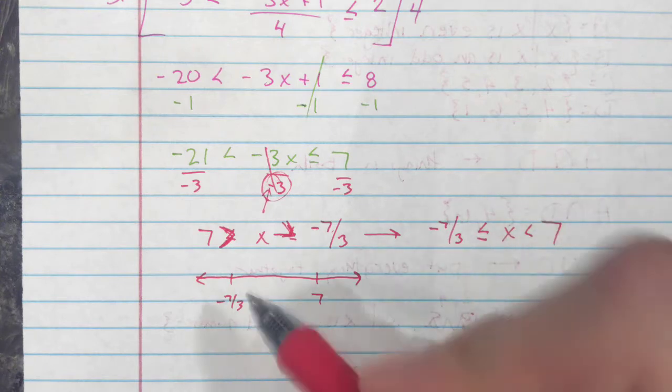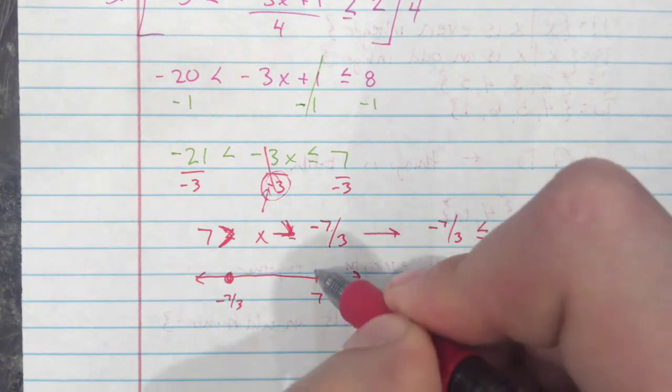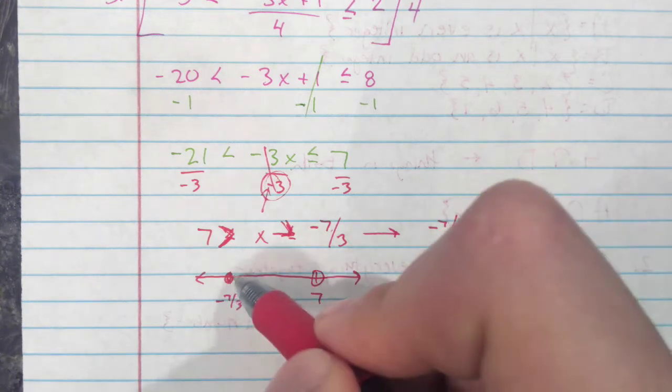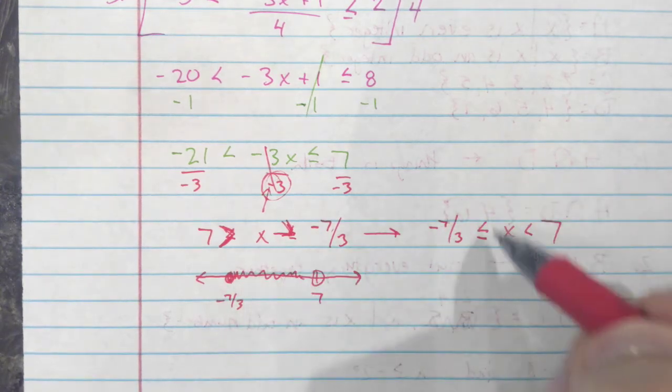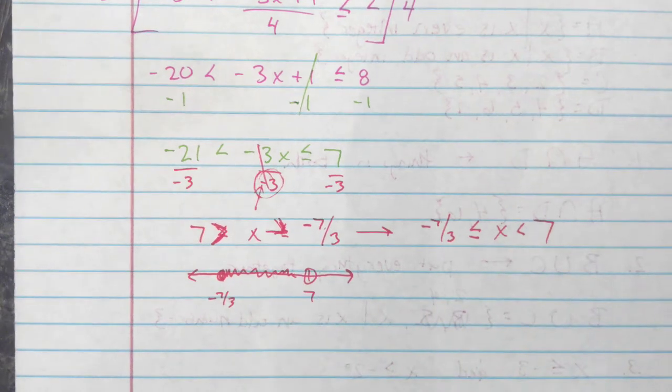So let's look. It would be a closed circle on negative 7/3. It would be an open circle on 7. And these are always shaded in between. So when you have a problem like this, it's always shaded in between.